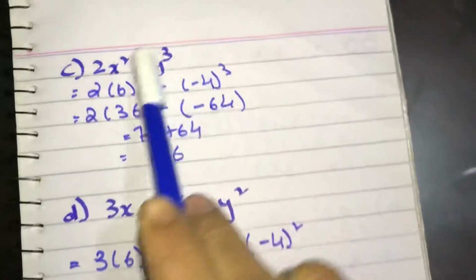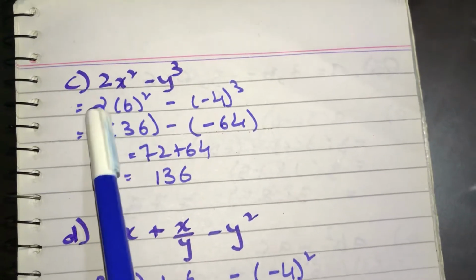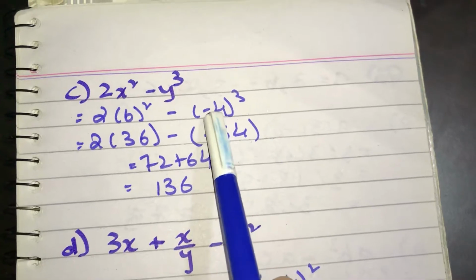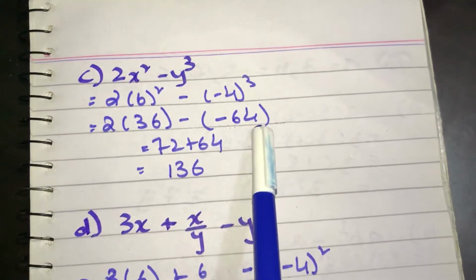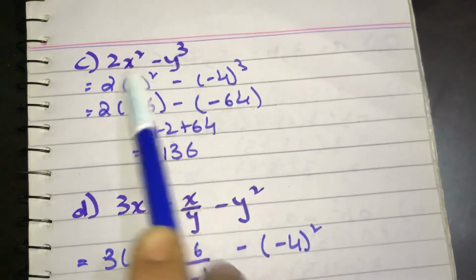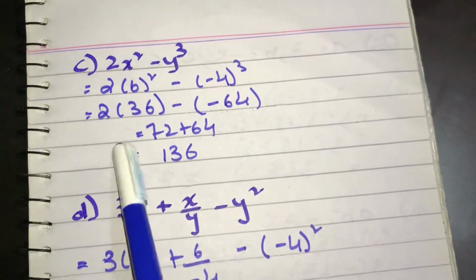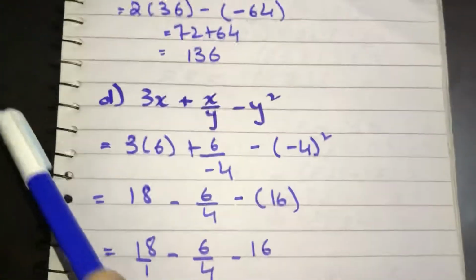Moving to the C part. C part is 2x square minus y cube. So the value of x is 6 and y is minus 4. So 2 into 6 square minus y cube. We have to keep in mind that a negative number when cubed also gives a negative answer. It won't become a positive number. So 2 into 36 minus 64. So 72 minus negative 64, 72 plus 64 will give us 136.